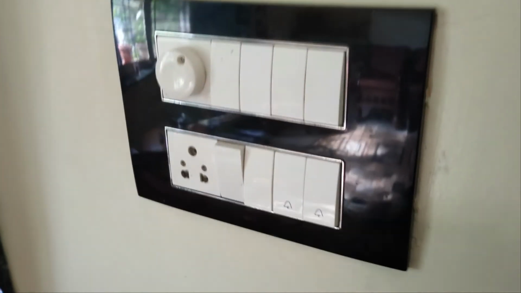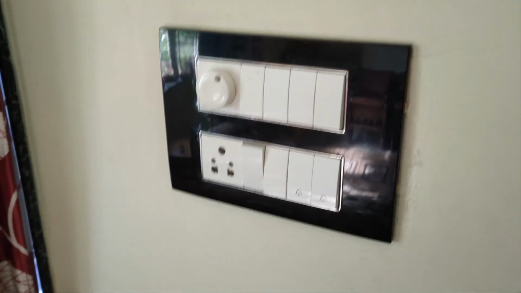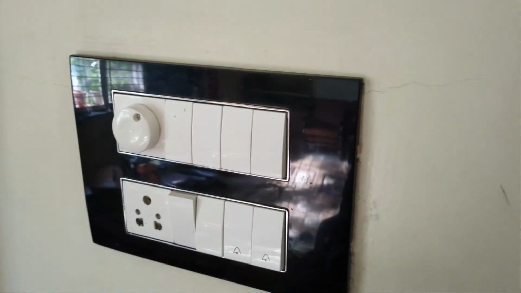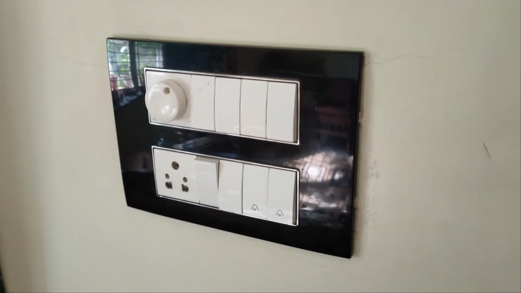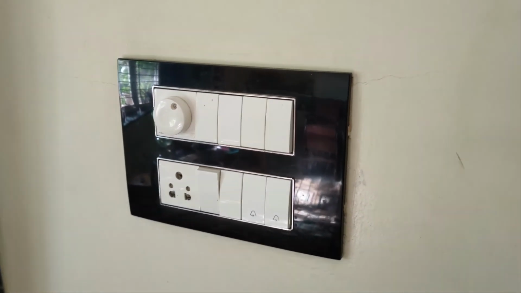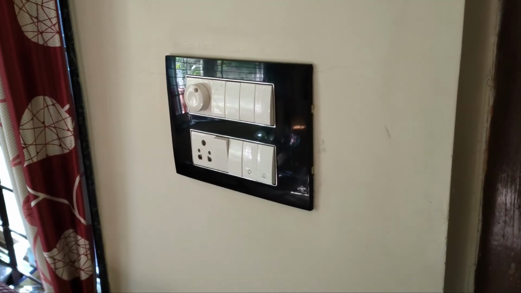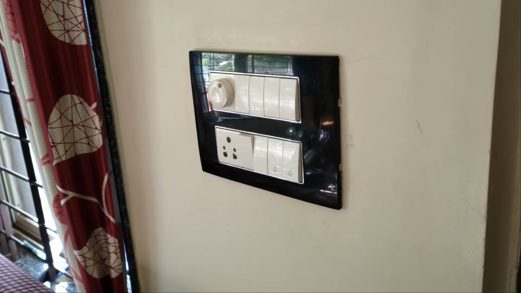Or if you don't want to have any buttons in your home, you can just attach a display here instead of these buttons. So there will be a cool and nice look inside your house. So this is also an option you have.